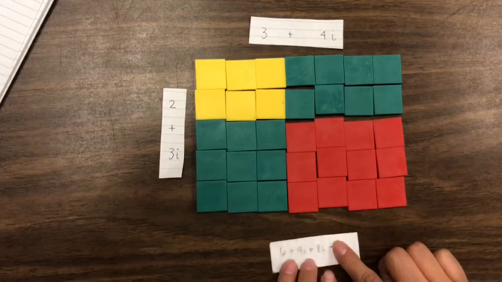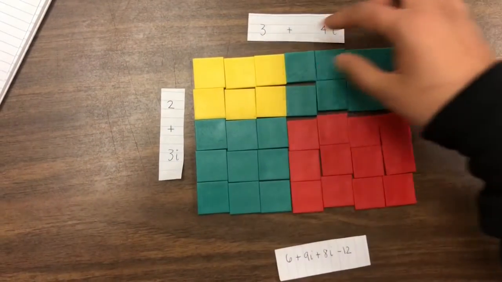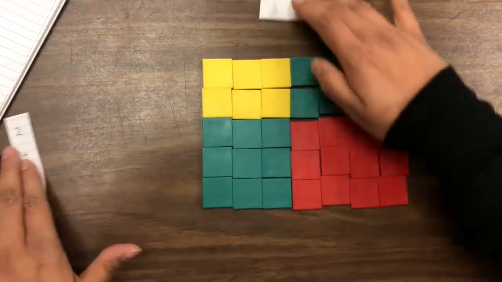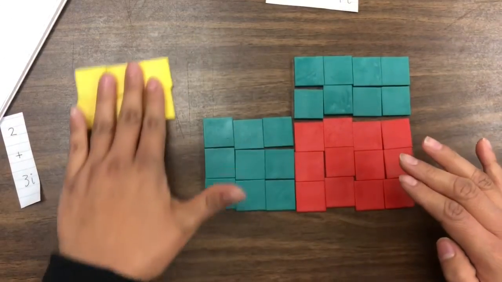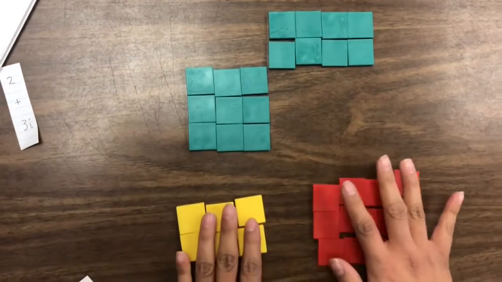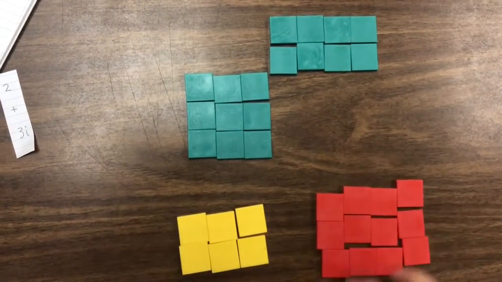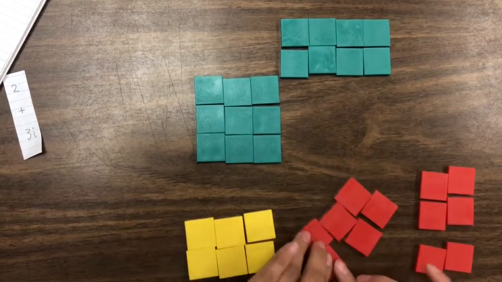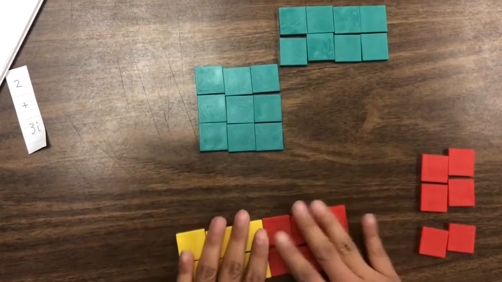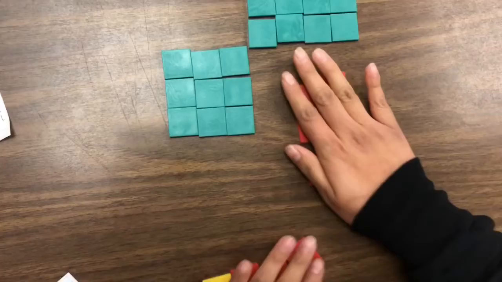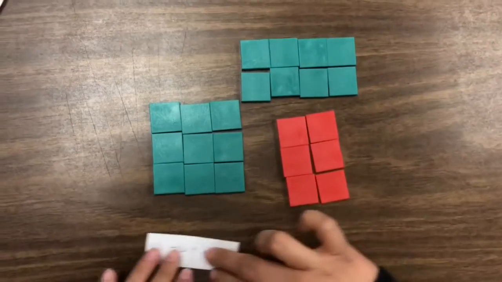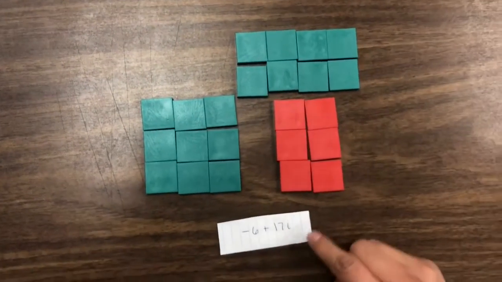So now we have 6 plus 9i plus 8i minus 12. If we take this positive 6 units and this negative 12 units, we are going to form 6 zero pairs, which means we are going to cancel this amount of units and we're going to be left with only negative 6 plus 17i, which is our final answer, negative 6 plus 17i.